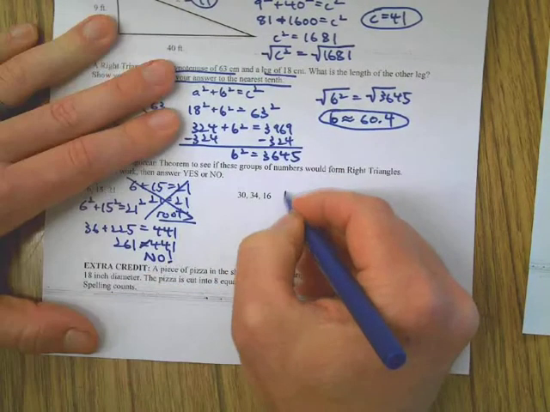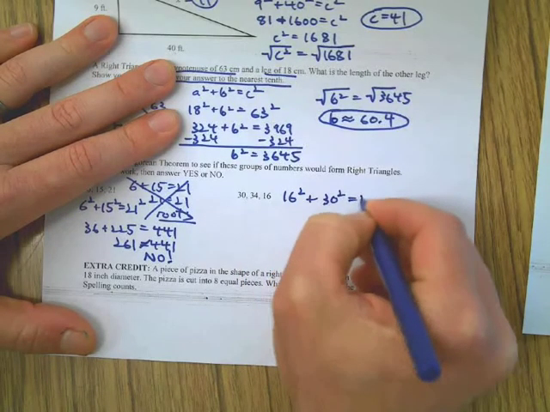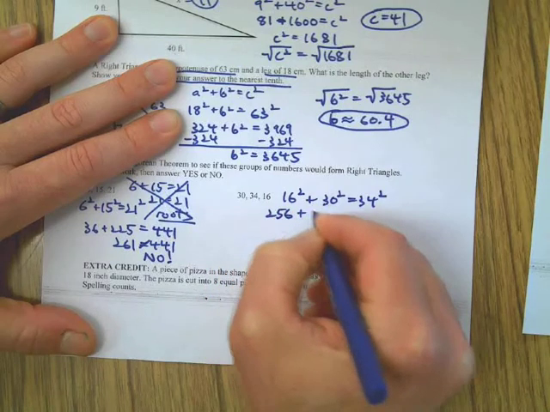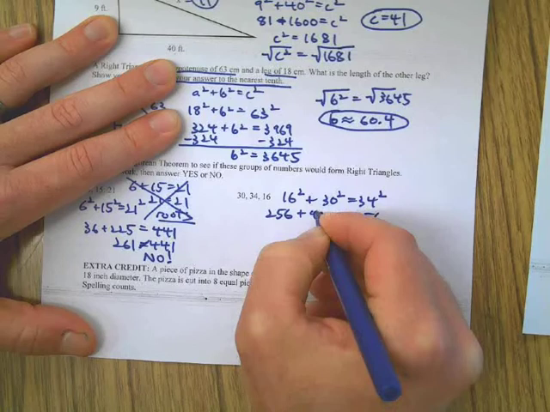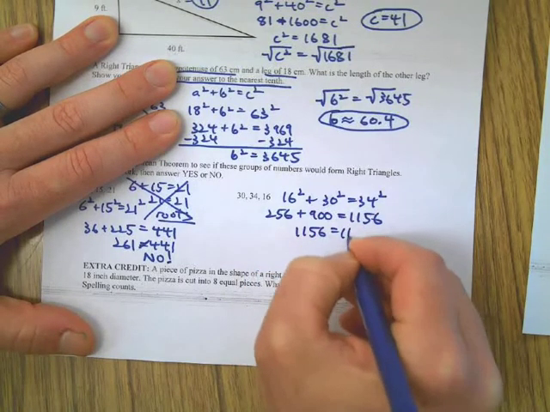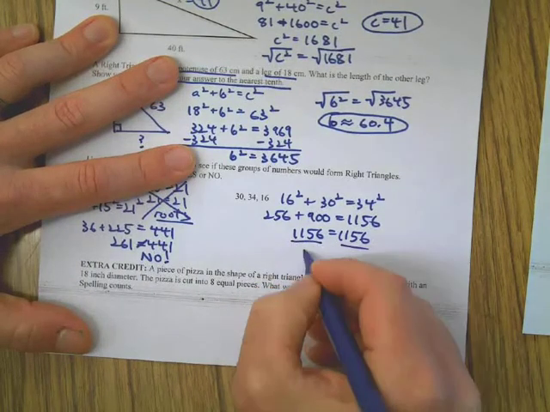And finally, put them in order, square them. That Miss Porter out in the hallway, what is going on out there? Holy moly. Sounds like Mr. H too. Hey, these are equal, so that's a yes.